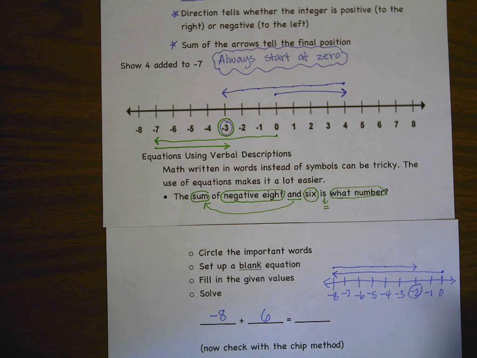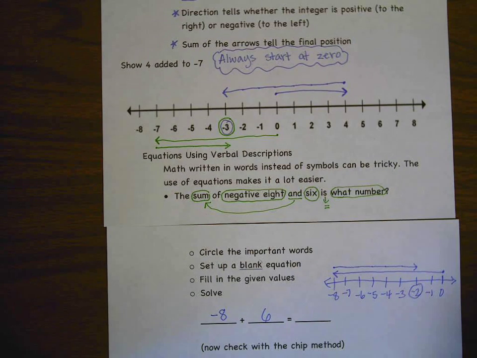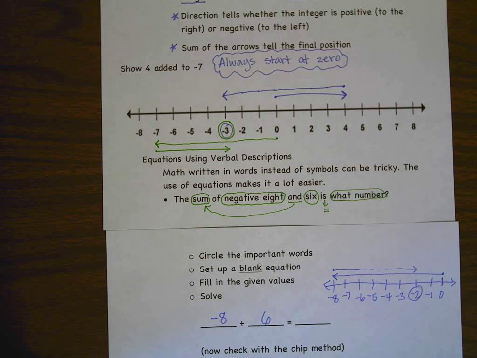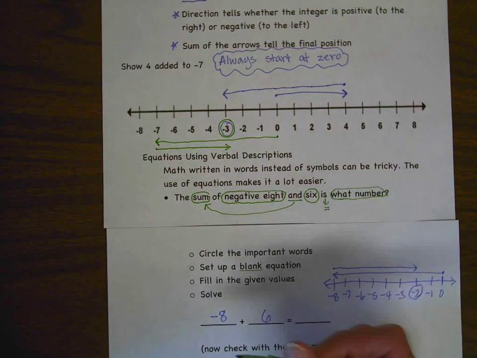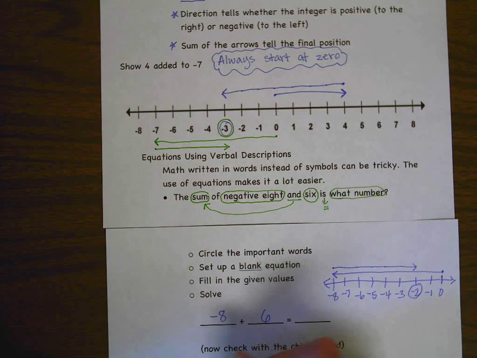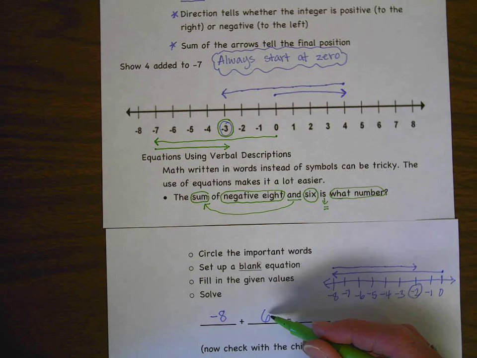And basically what the chip method is we have little chips in class that one side is red, the other side is yellow. The red tells you that it's a negative, and the yellow tells you that it's a positive. And so what I do is I use those chips to help show what I actually have. And so for the sake of right now, I'm just going to draw them. So it says I have 8 negatives. So I'm going to go 1, 2, 3, 4, 5, 6, 7, 8. And these are all negatives because it says 8 negatives.